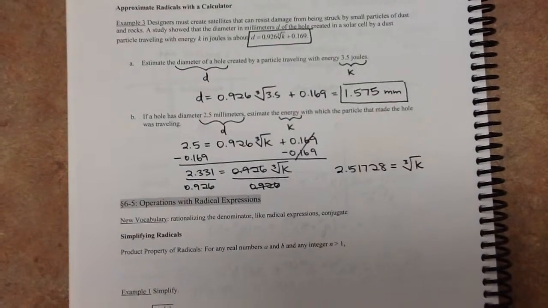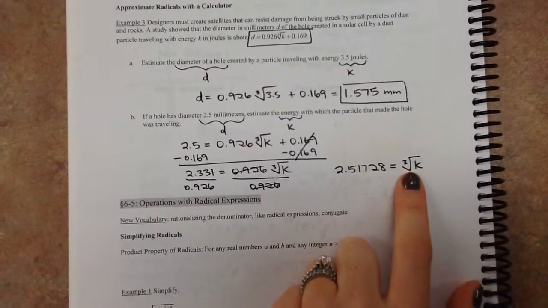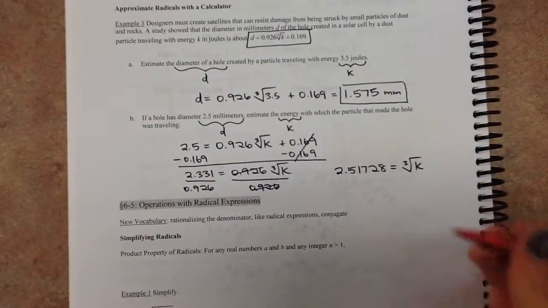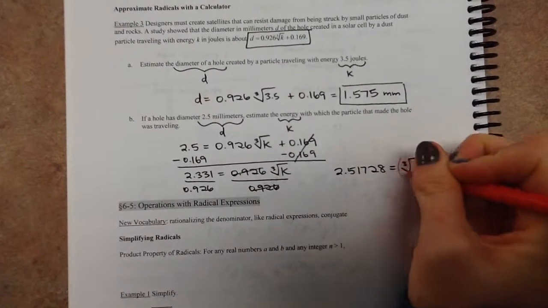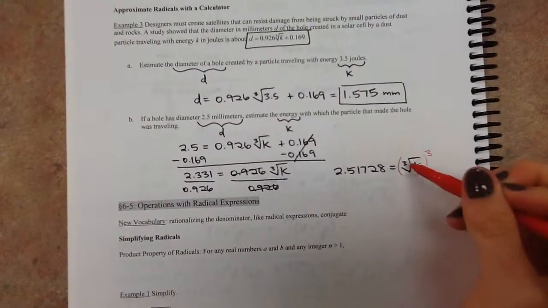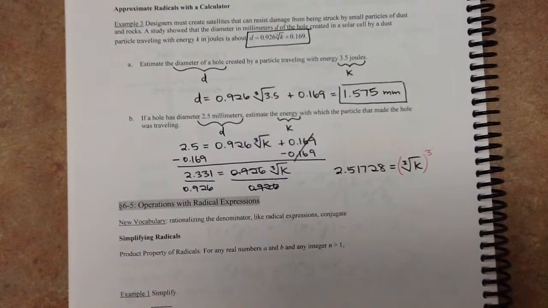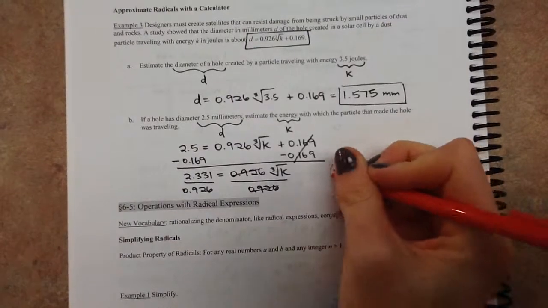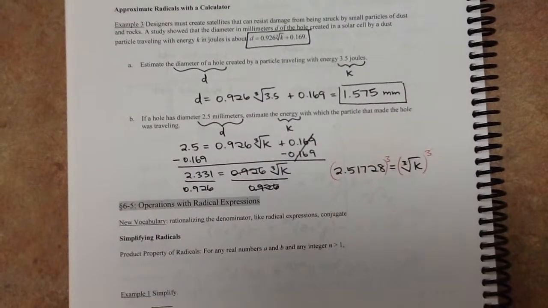Cube root of K. So now we need to get this K out from the cube root. What we do to cancel out the cube root is we cube both sides, because those are inverses of each other. So when I cube this, the cube root and the cube cancel each other out, just like a square root and a square would cancel each other out. So I need to cube this side as well.